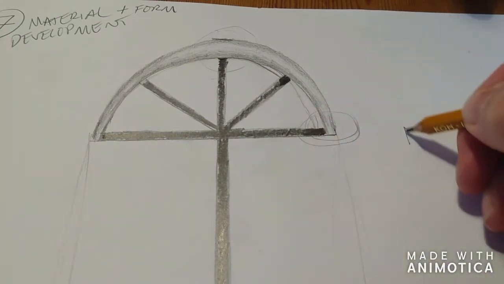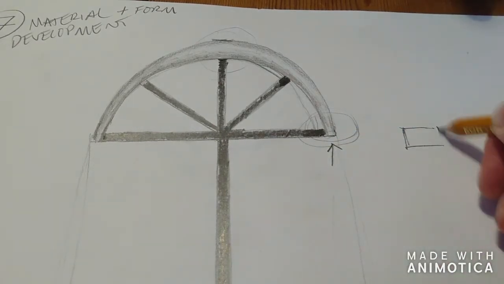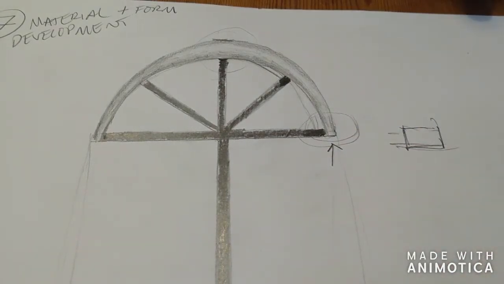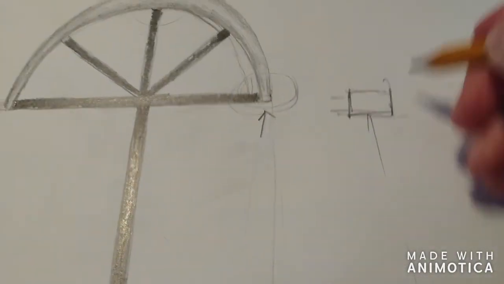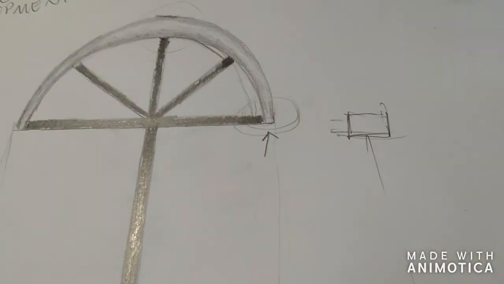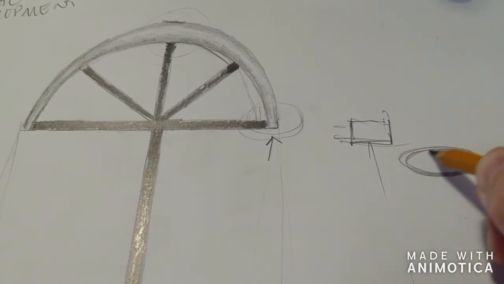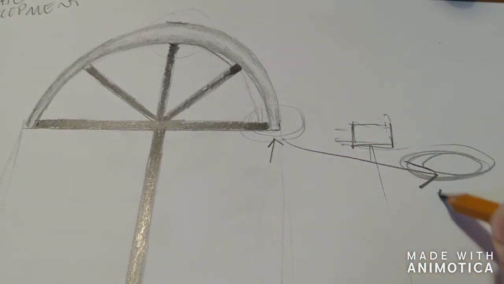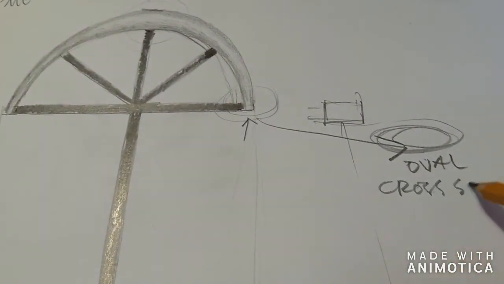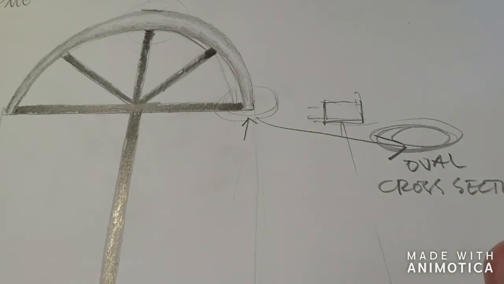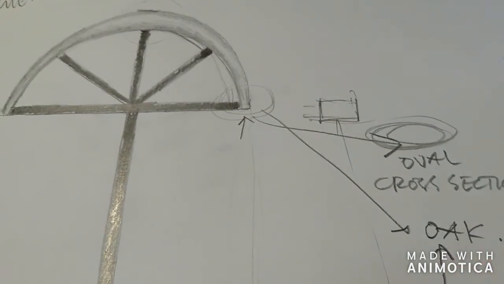So if we have a cross section of it, so imagine we're looking from up here, is it going to be square? But if this is not square here, should this really be square? I think not. I think really it should be more of an oval shape. So we just write that in. And then also, to remind ourselves what material we're going to use, we'll use oak here.